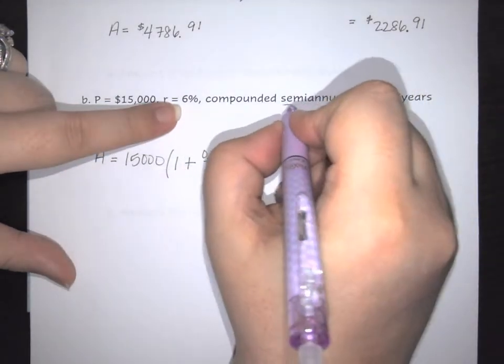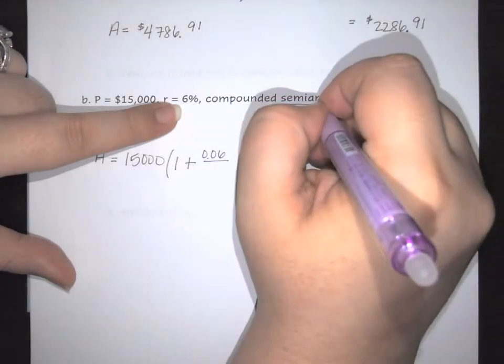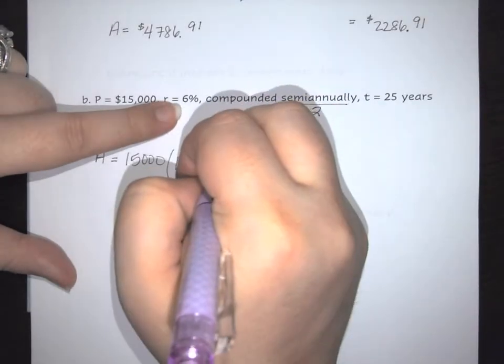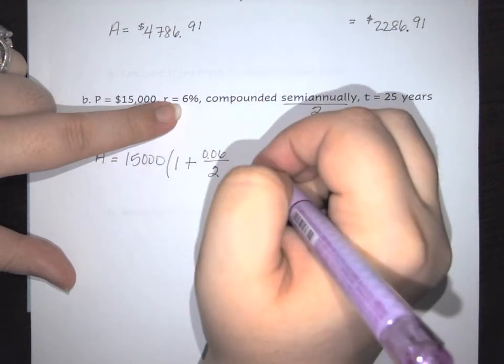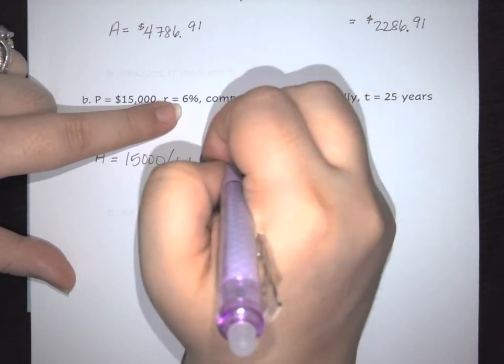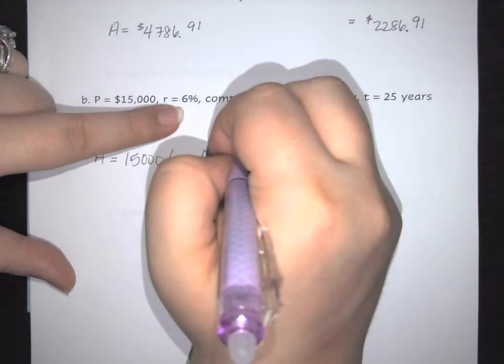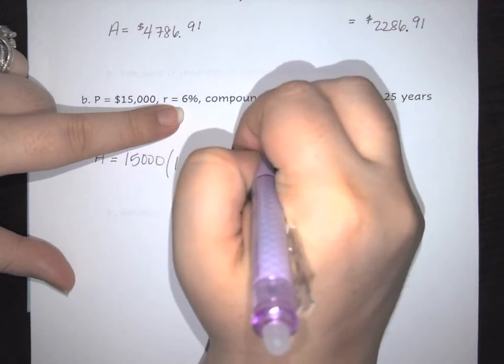Now in this case we are semi-annually. So semi-annually means twice a year. So this is divided by 2. And then this is going to be taken to the N, so 2 times my T, which is 25.